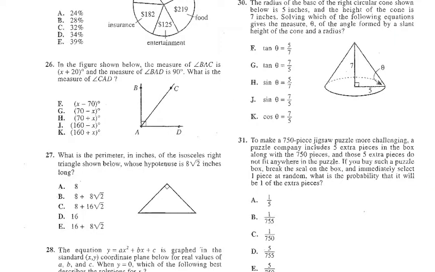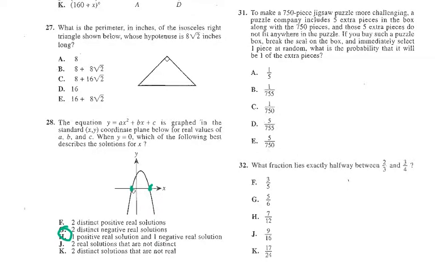For number 30, basically, this is a test on SOHCAHTOA. And we know this is the opposite side. This one is adjacent side. So opposite over adjacent, that's tangent theta. That means G is the answer. For number 31, altogether you have pieces, it's 755. How many there are extra piece? It's 5. So the answer will be D.